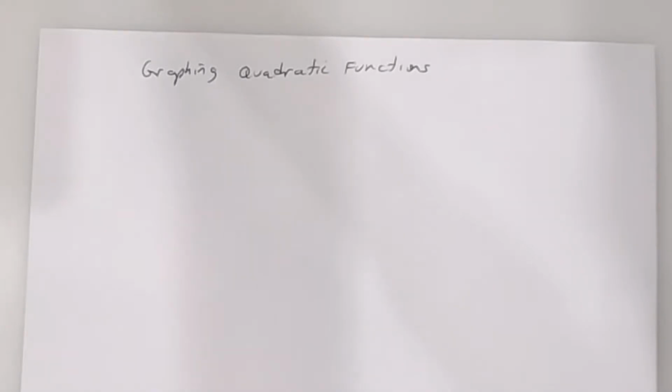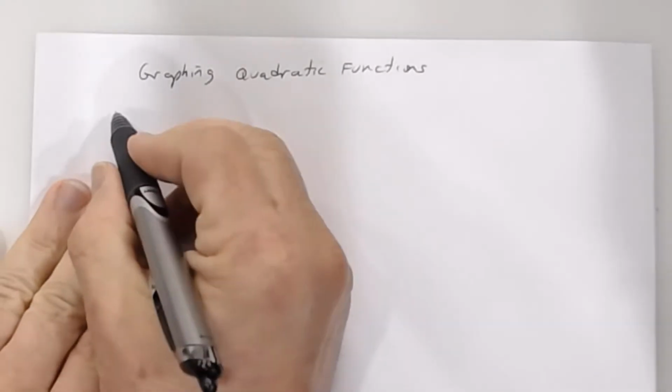Okay, so now we're going to focus on graphing quadratic functions, and we're going to do part today, and then we'll finish it Tuesday and Wednesday. Now, there are going to be two forms of the quadratic function that you're going to have to be able to graph. One's going to look like this.